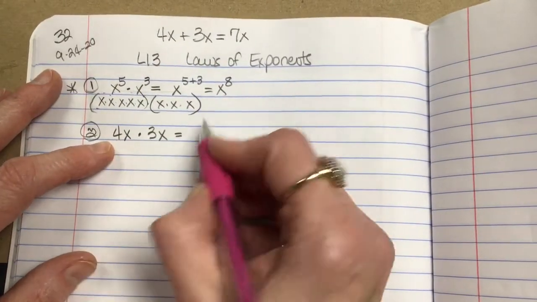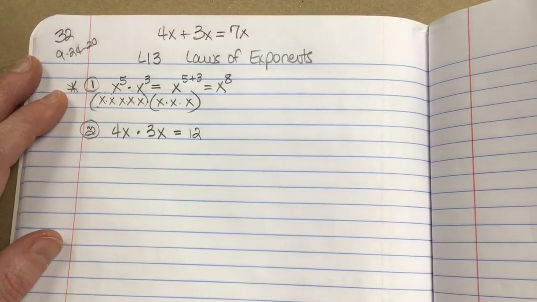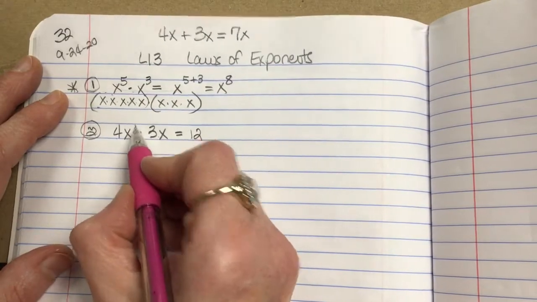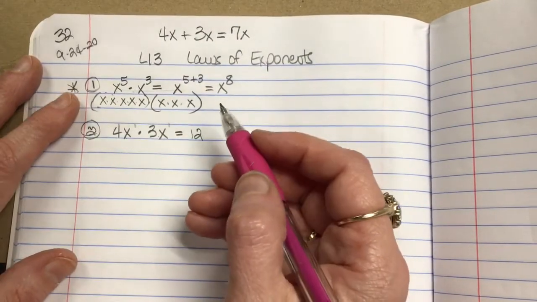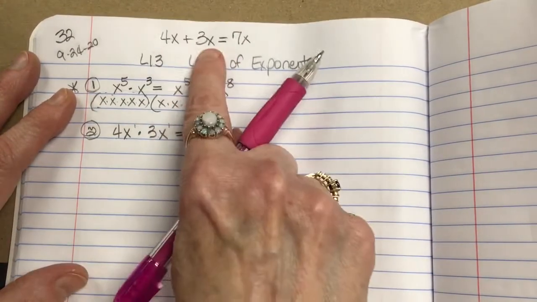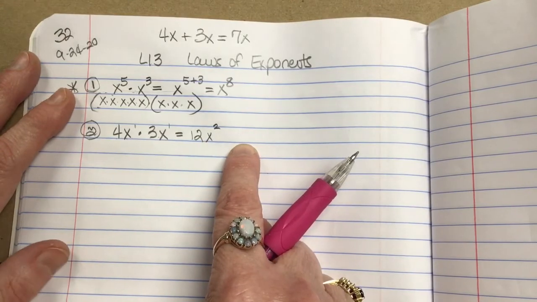4 times 3 is still 12, like it's always been. Multiplication tables, you know, they're there. But now look at this one. When you multiply like bases, you add their exponents, and those are both understood to be 1's. So you have x squared. See the difference? This is what you get when you add them. This is what you get when you multiply them.